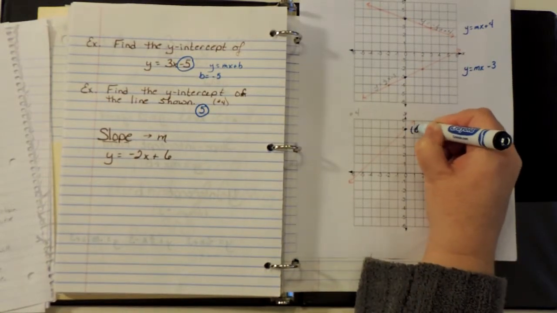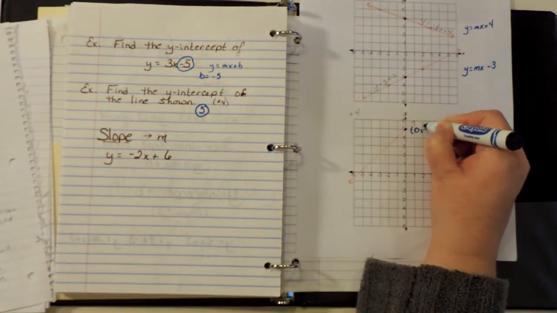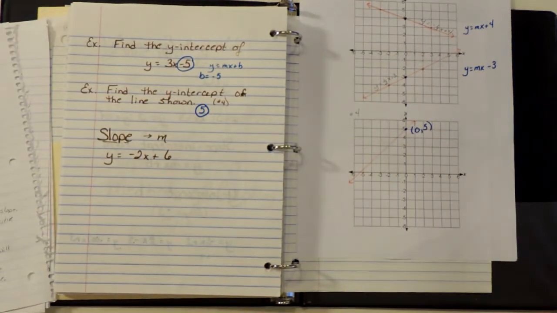This point is 0, the x is 0, and the y is at positive 5.